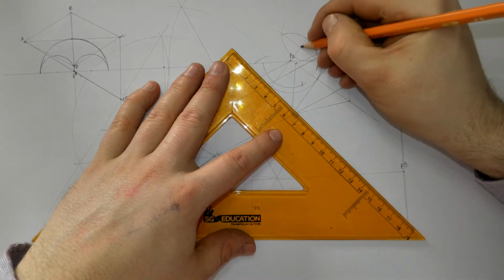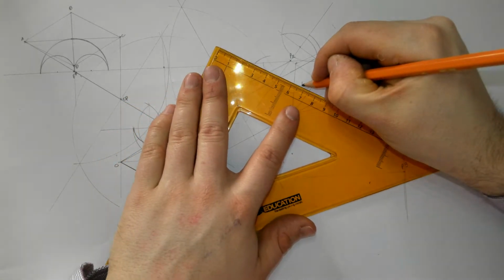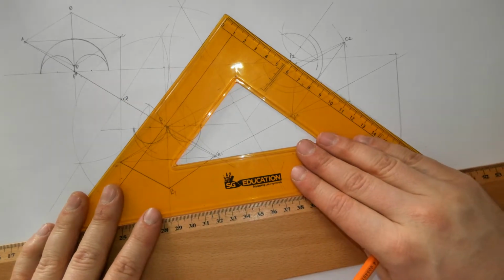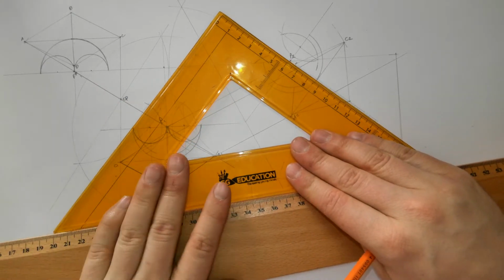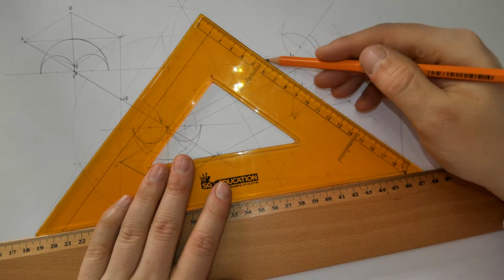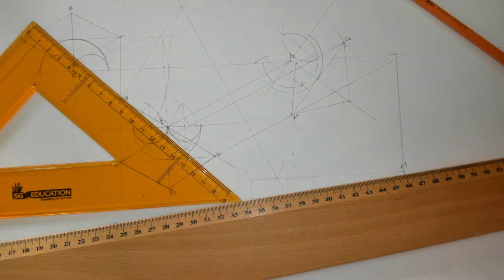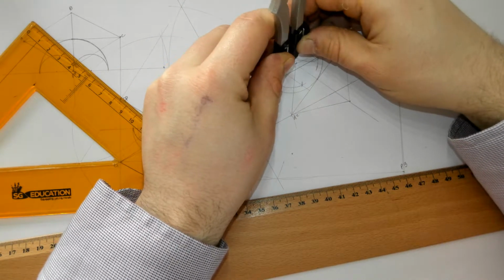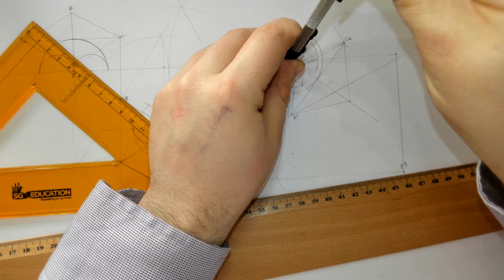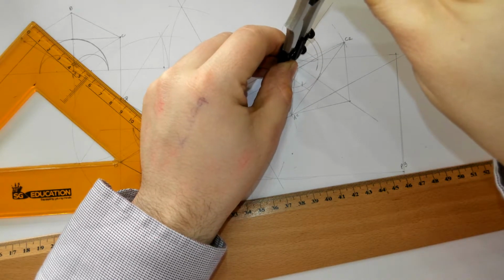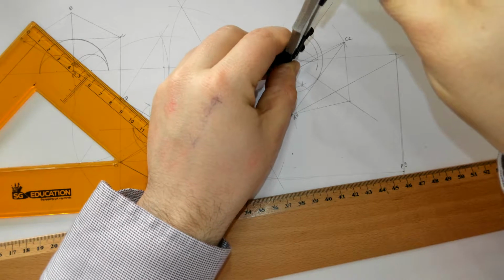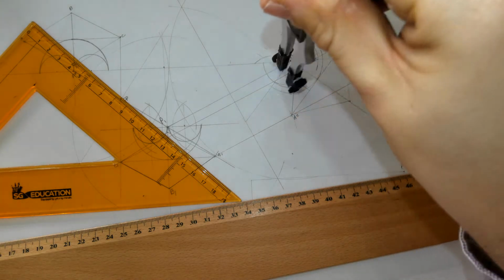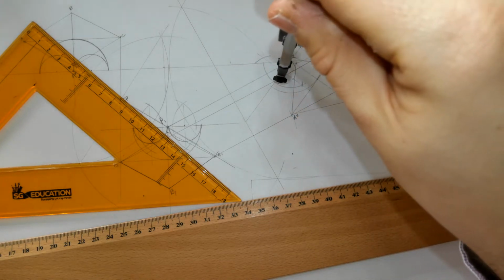So there's one center, and then we have to do the other one. Well, it's always going to be perpendicular to this line. It has to be, so that'll get it automatically. Compass in here. There we go.